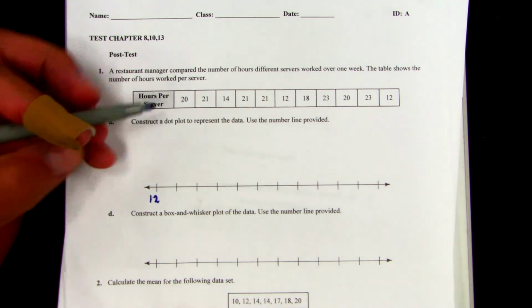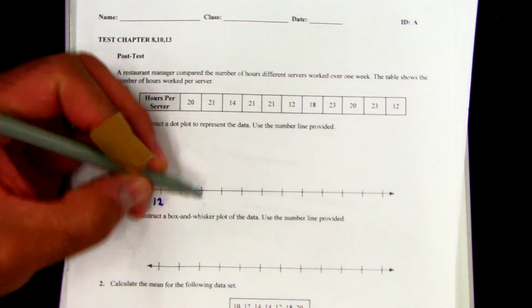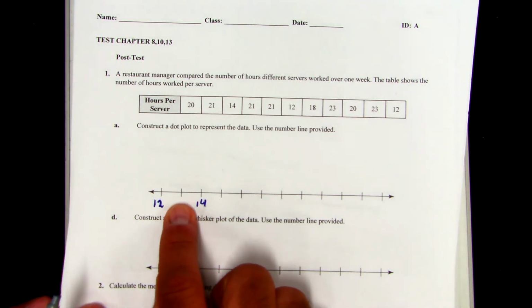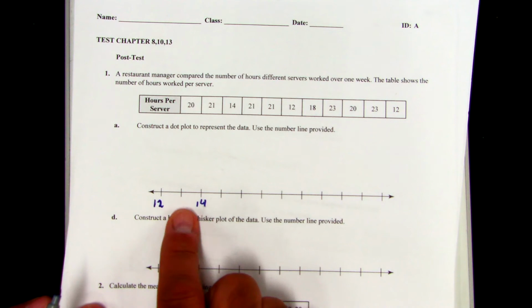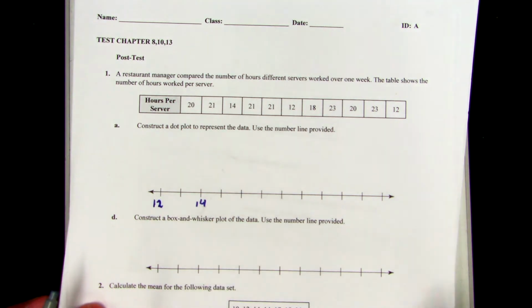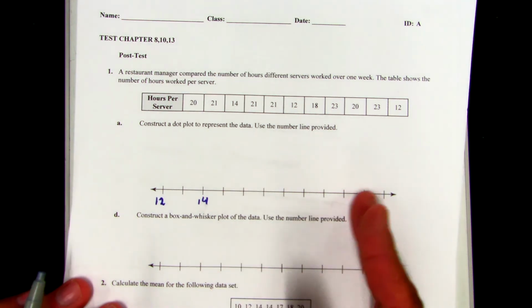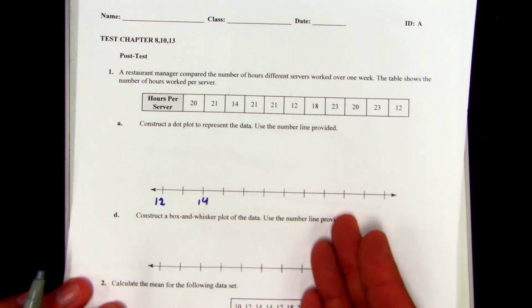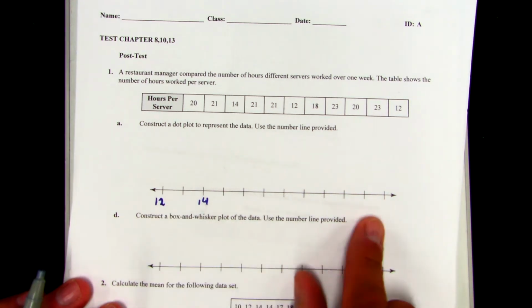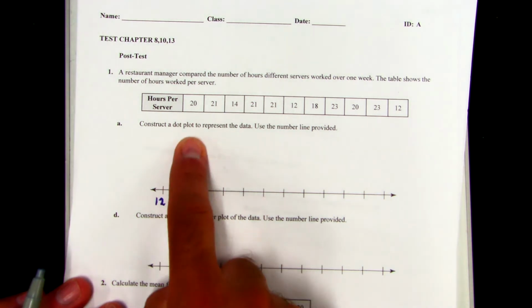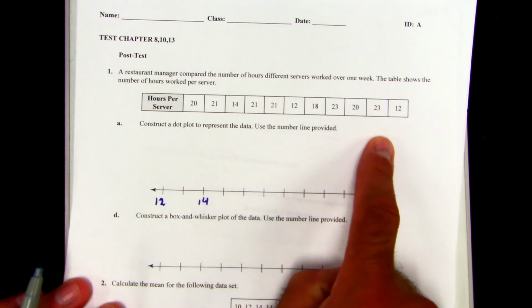I will tell you that if you wanted to skip spaces, you could do 14. But there still should be a dash in between here for that to be 13, because a number line is sequential. So 12, 13, 14, 15, 16, 17, all the way up to 23. It was already done for you, so the only thing you had to do was put in numbers. And we knew we started with the number 12 because the lowest information we have here is a 12.